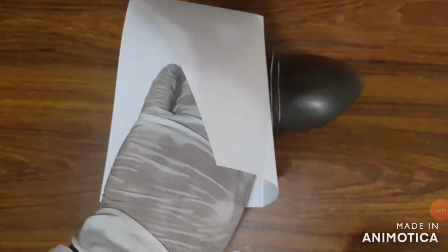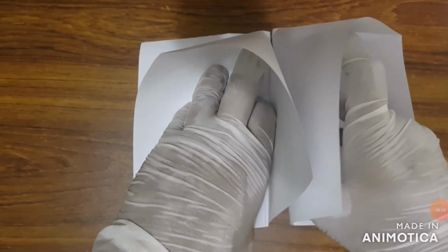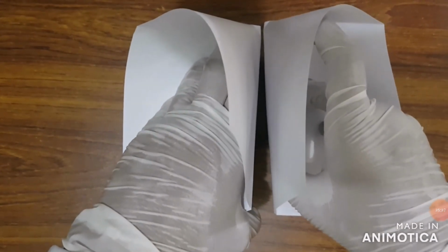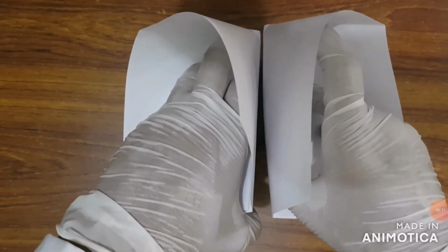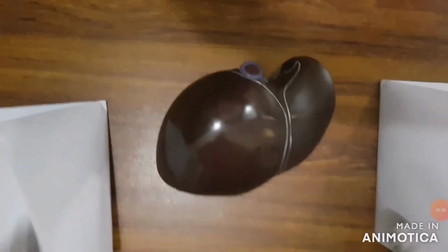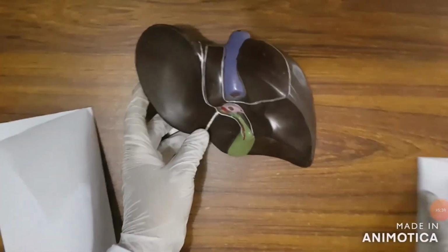Okay, one layer is attached here, which is making up one layer of the falciform ligament. This is the other layer of the falciform ligament. Both of them are reflected from the anterior abdominal wall onto the anterior surface of the liver, making up these two anterior spaces, right and left anterior subphrenic spaces.